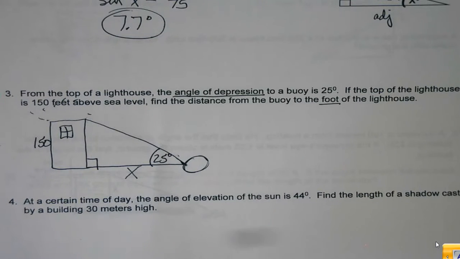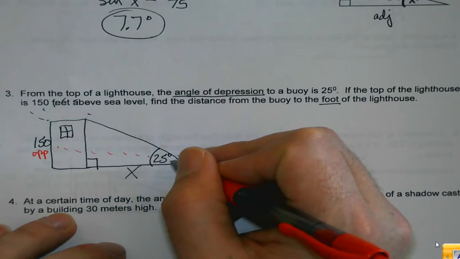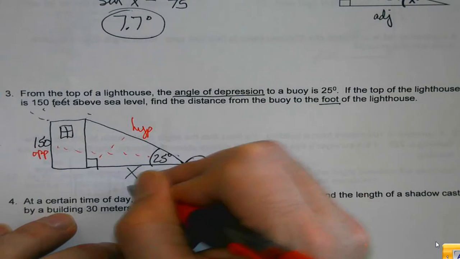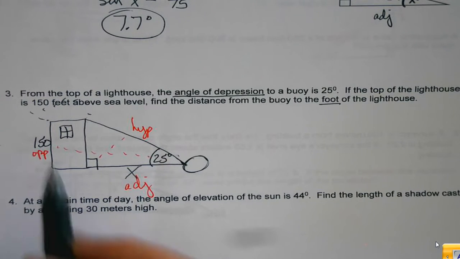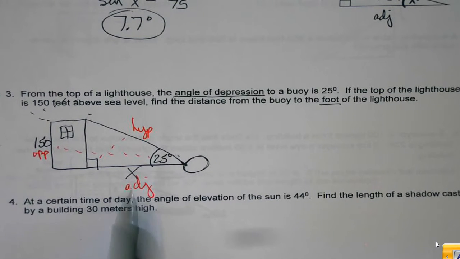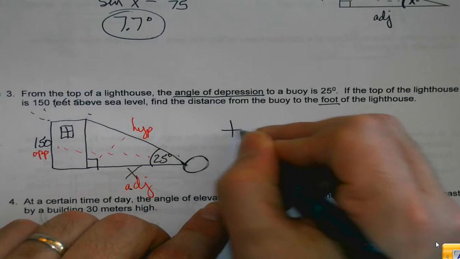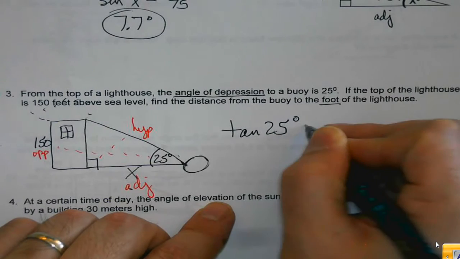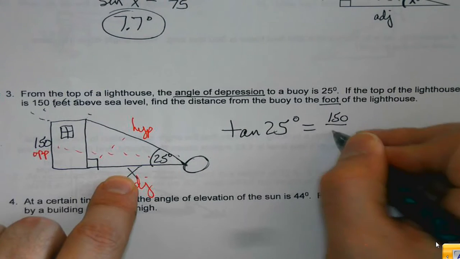So I look and I go, okay, what have I got here? I've got opposite. Here's hypotenuse. Here's adjacent. So I've got opposite and I have adjacent. I have O and I have A. Which trig function am I using? Tangent. Tangent's got the O and the A. So tangent of 25 degrees is O over A.